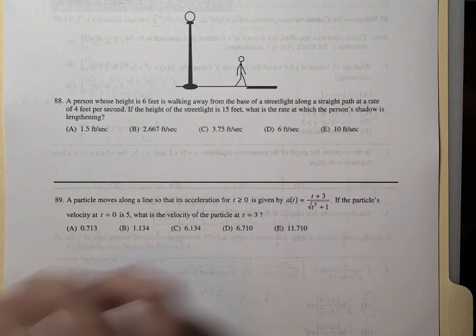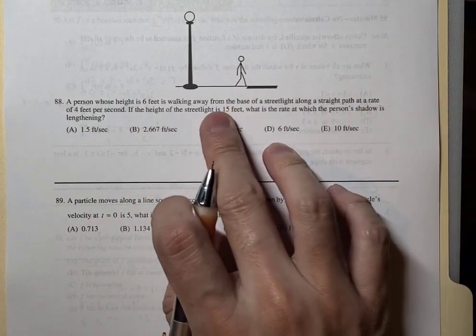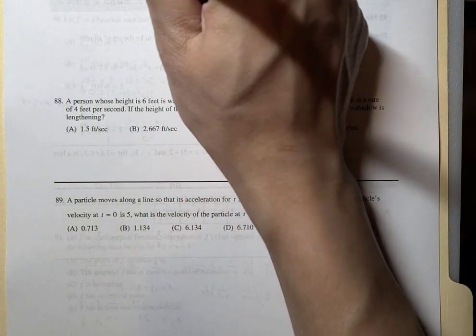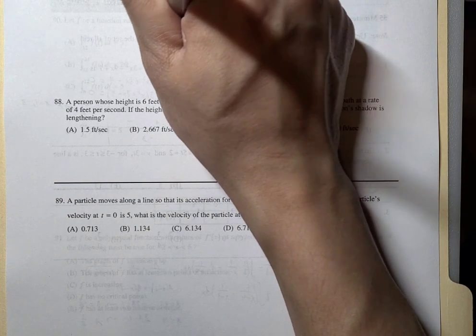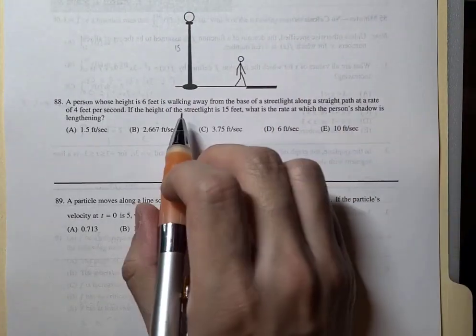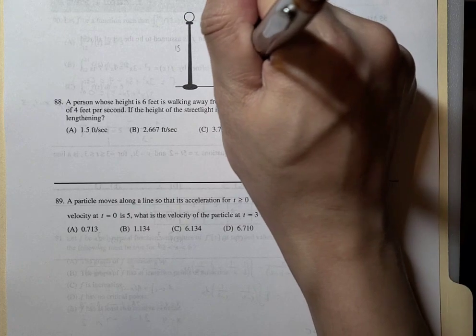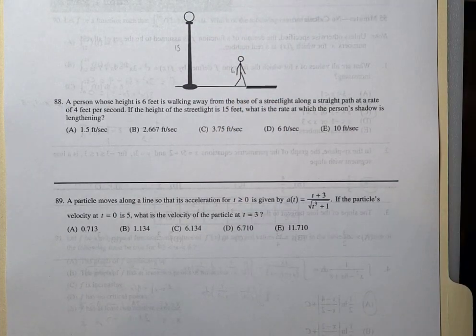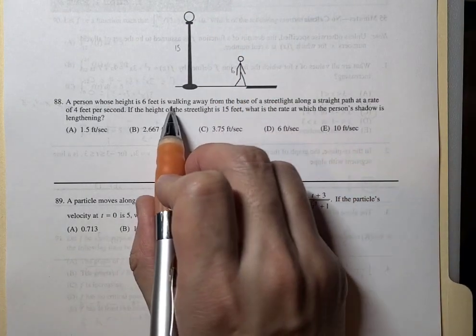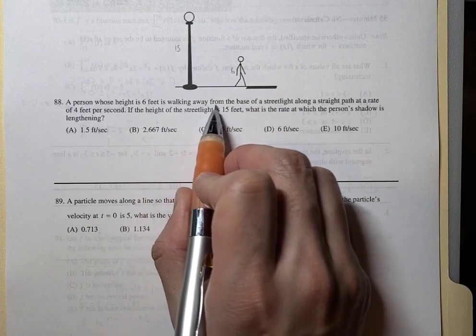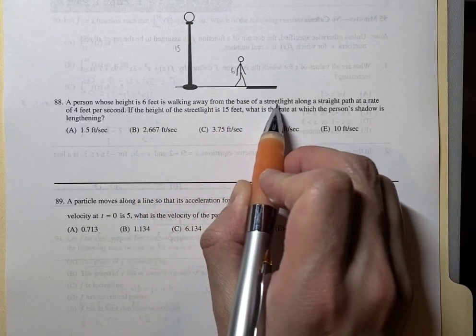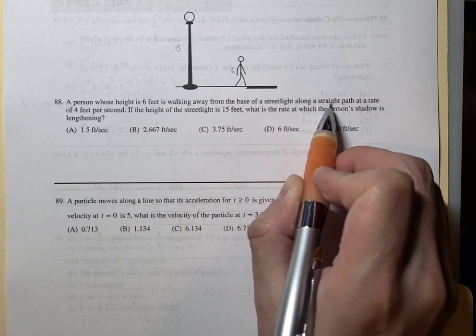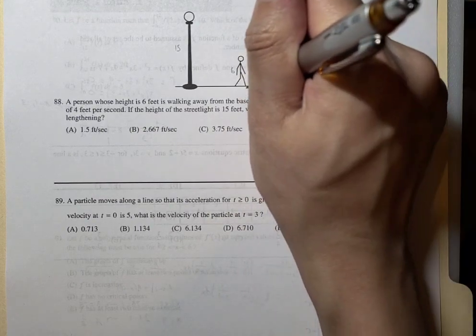It's not too bad, but what's happening here? Height of this guy is 15. Okay? Person is 6 foot. Right? So they are walking away from the base of a street light along a straight path at a rate of 4 feet per second.